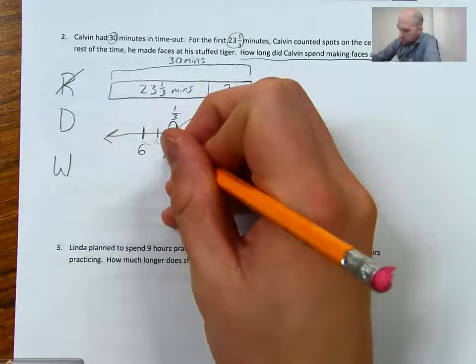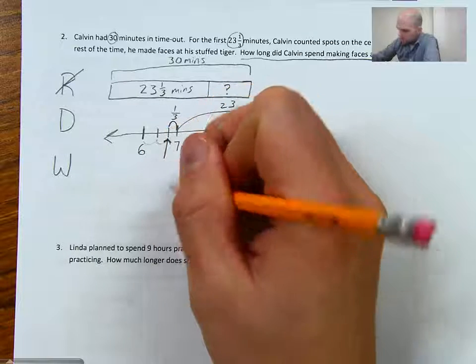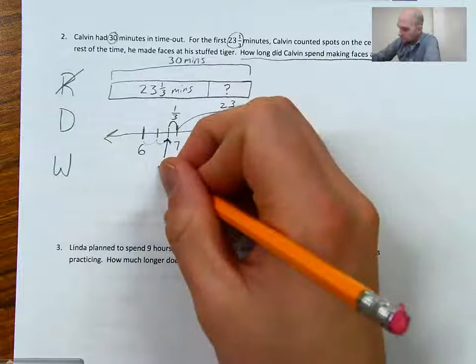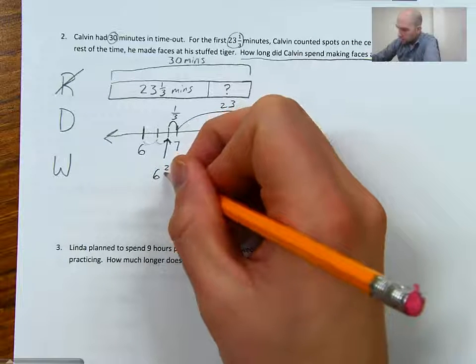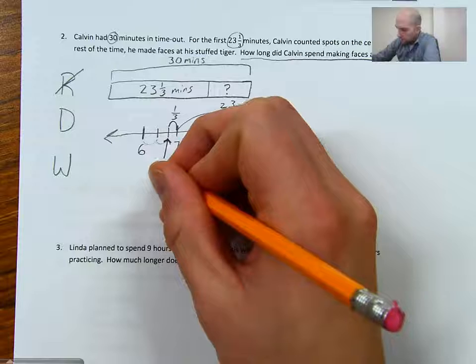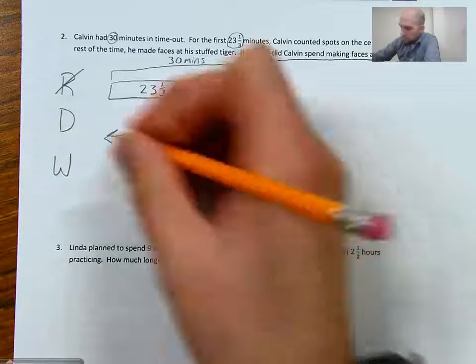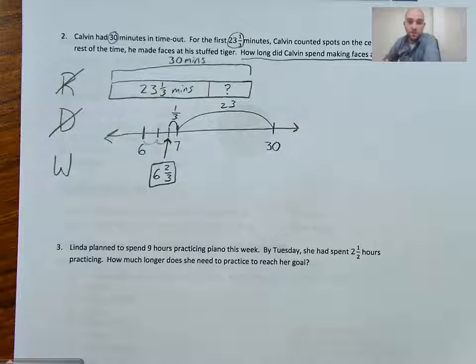So this little line on our number line represents 6 2/3. Now we're done drawing our number line, but we still need to do our W, which is answer our question in written form.